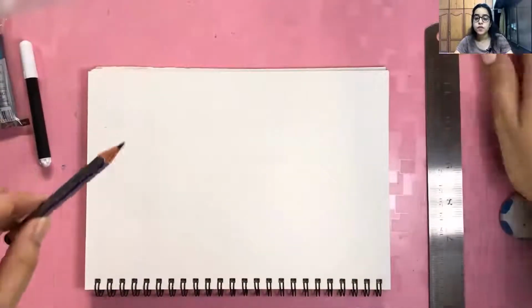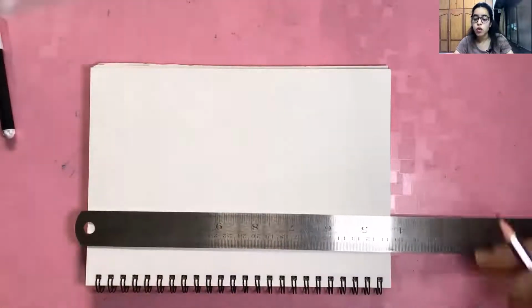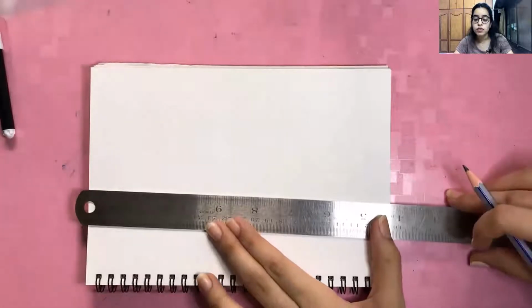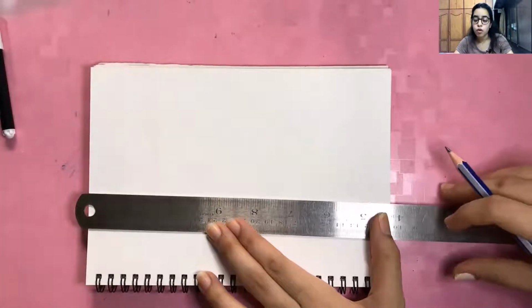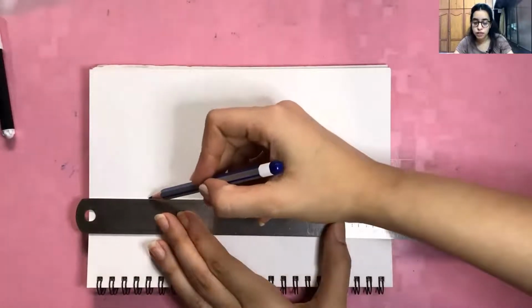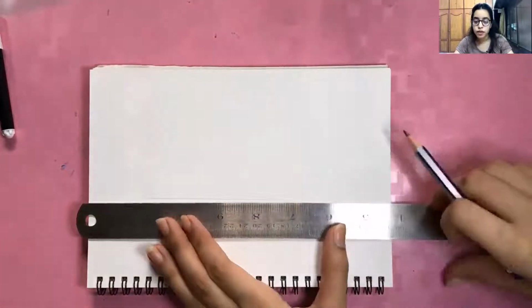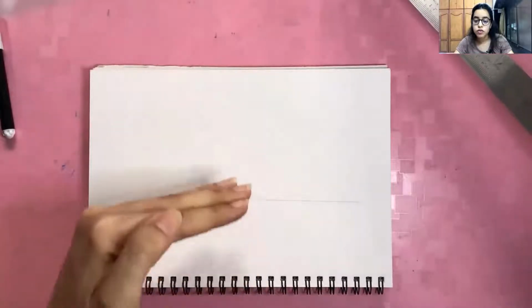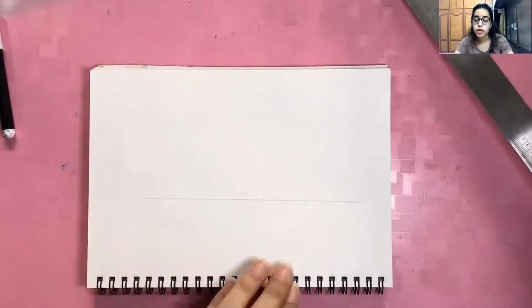Okay. First of all, we are going to draw a straight line. So just use your scale or the ruler and draw a straight line slightly at the bottom of the page. Slightly at the bottom. Make sure that you are placing it straight. Okay, so you need to draw a straight line. It should be a little below the center of the sheet.